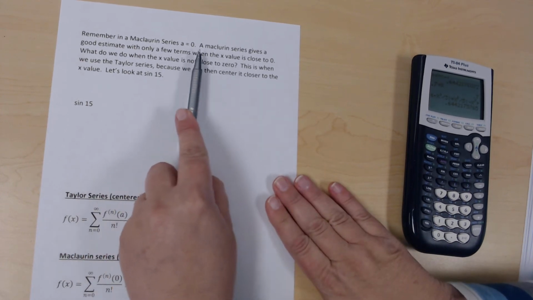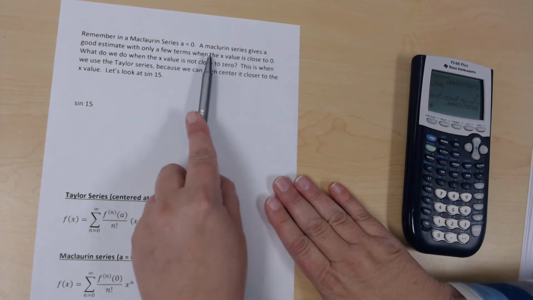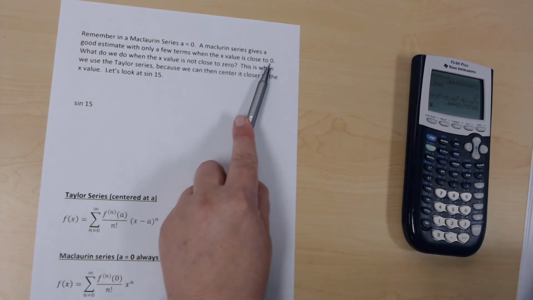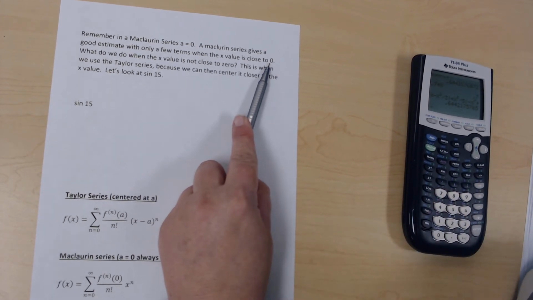We just saw that, but it has to be when X is close to 0, okay? It can work, but it might not even work. But if it does work, you have to take it out a lot of places. We're talking like hundreds of places.